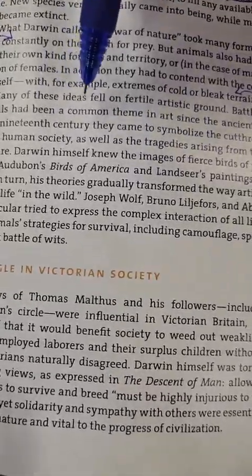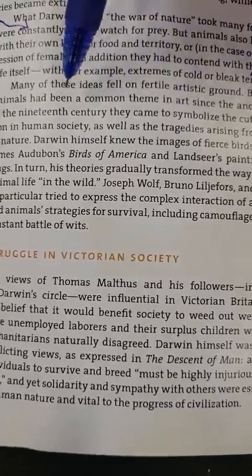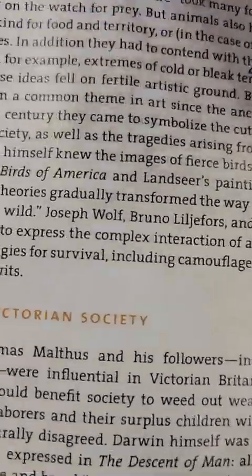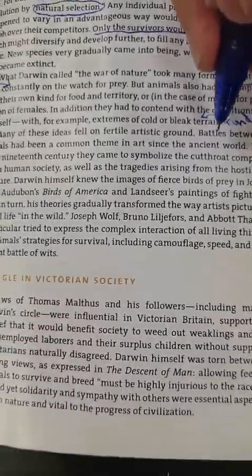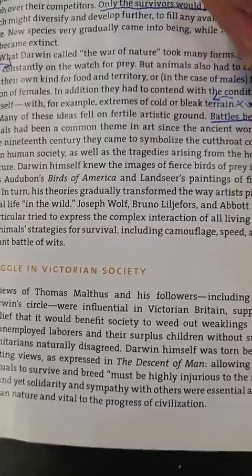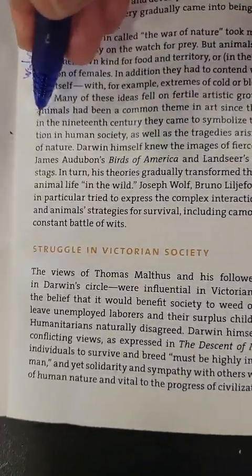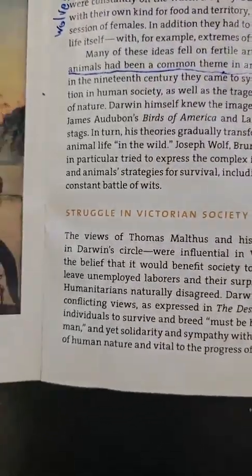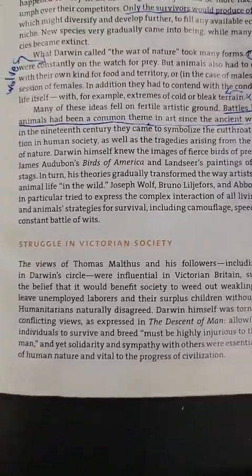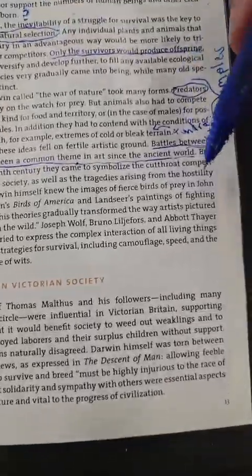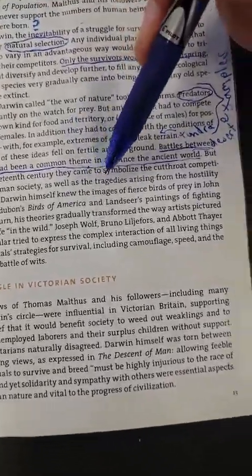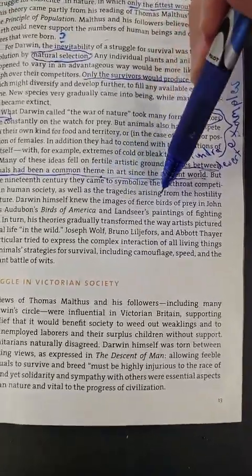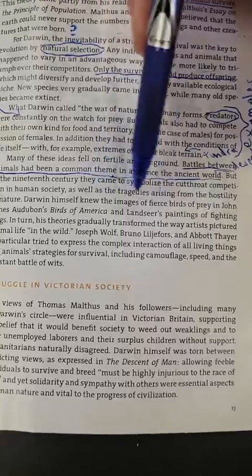So many of these ideas, battles between animals had been a common theme in art since the ancient world. So that to me seems pretty important. So since the ancient world. So in other words, we've always had art about animals battling each other, and that's what evolution is, animals battling each other. But in the 19th century, they came to symbolize the cutthroat competition in human society, as well as tragedies arising from the hostility of nature.